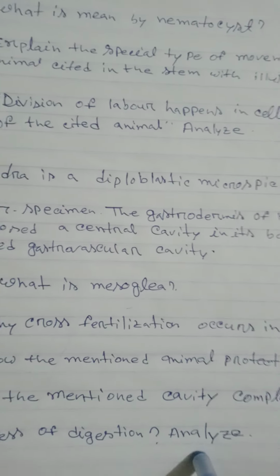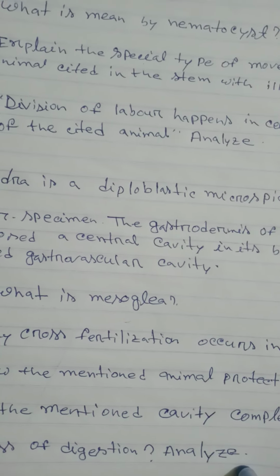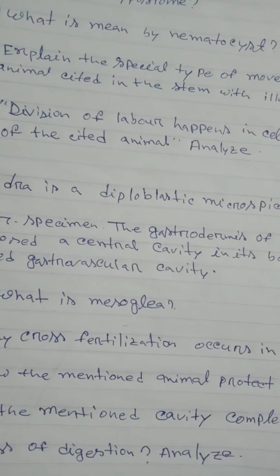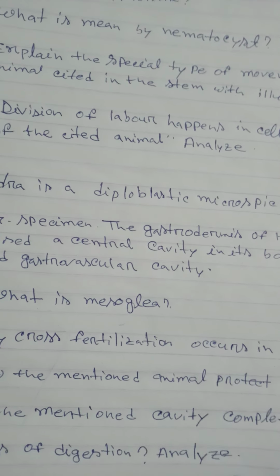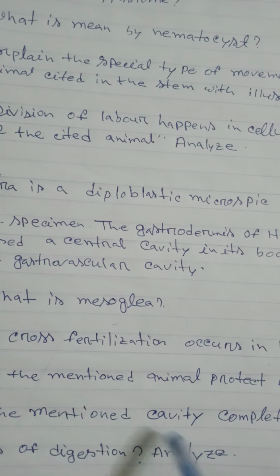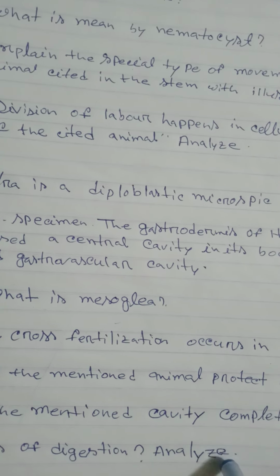cavity complete the process of digestion? Analyze. The cavity mentioned in the stem is the coelenteron, and Hydra's digestion process does not only occur in the coelenteron, because only extracellular digestion occurs in the coelenteron. Extracellular digestion happens outside of the cells.